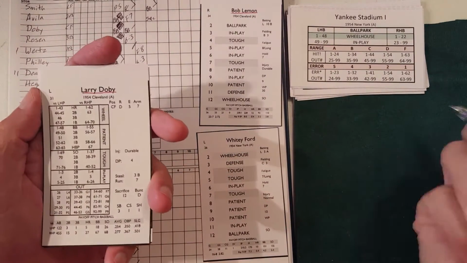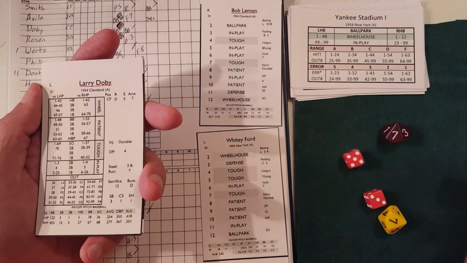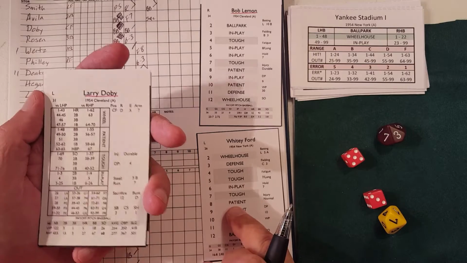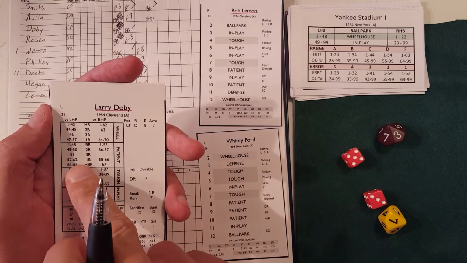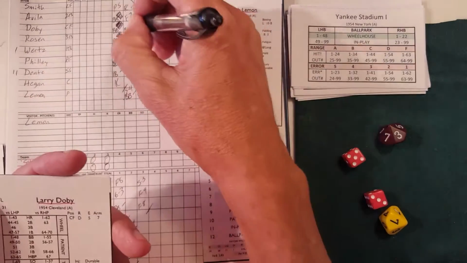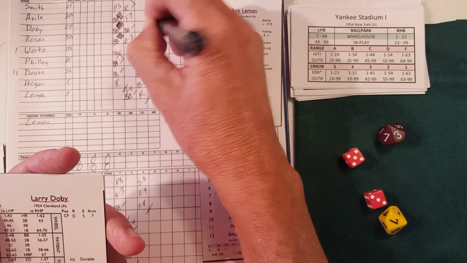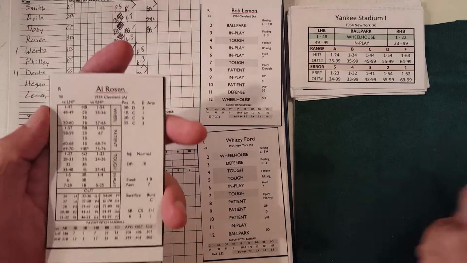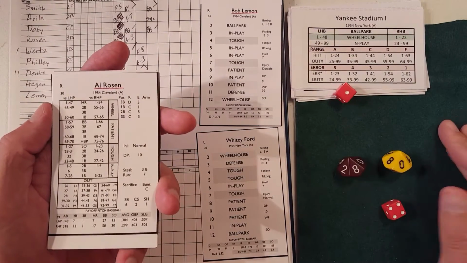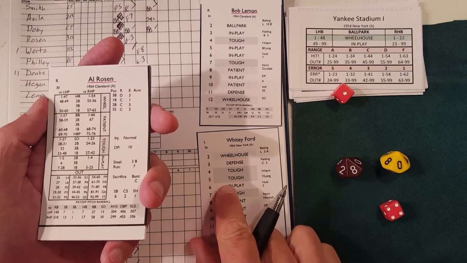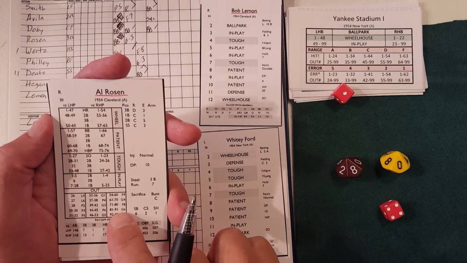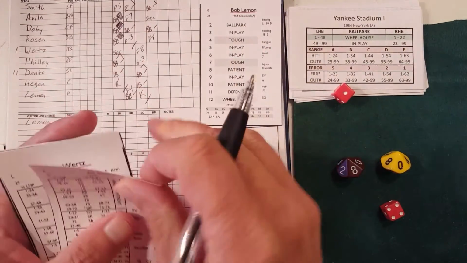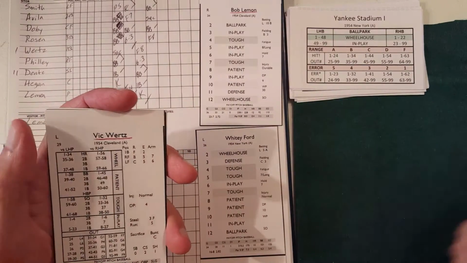It brings up Larry Doby. A lefty-lefty matchup. And it is an 8 is patient. 37 versus a lefty. 37's a walk. Larry Doby walks for the 3rd time today. First and second, Yankees are going to have a double play situation here, though. Positive. 5 is tough. And an 80. Going to be a fly out to center. So 2 away, first and second.